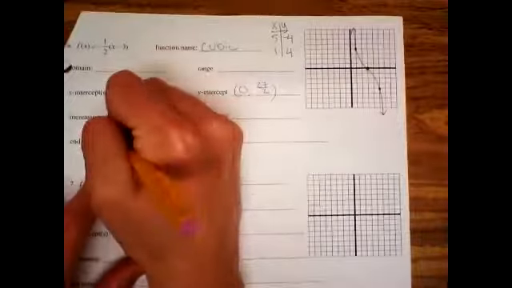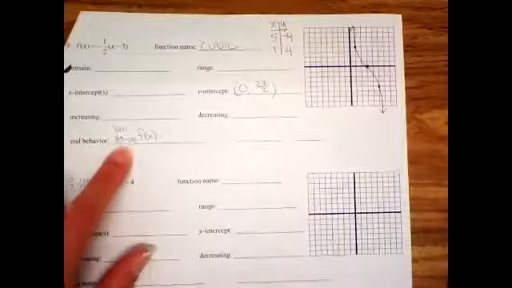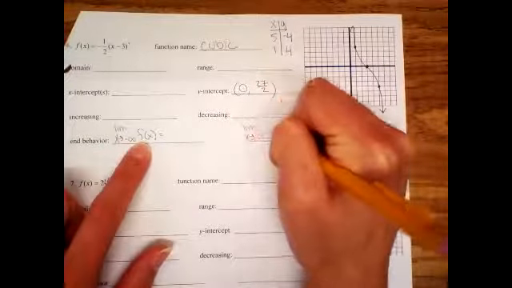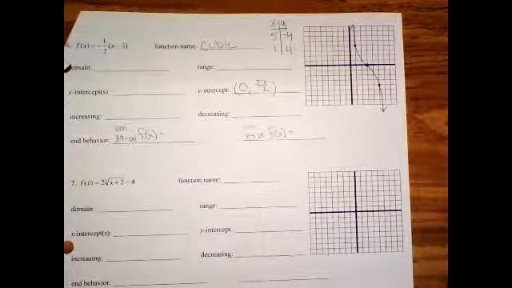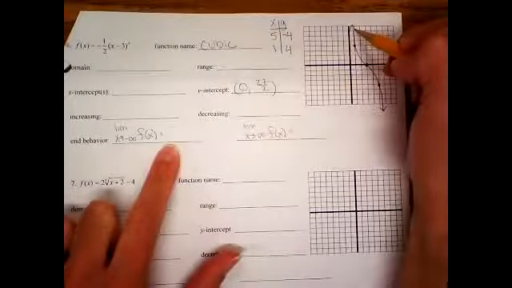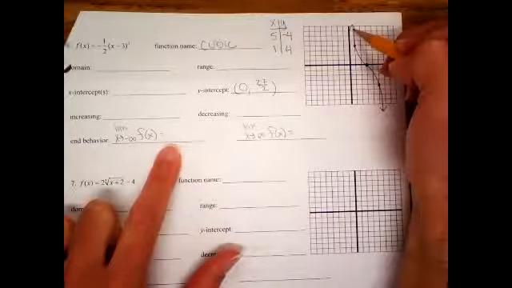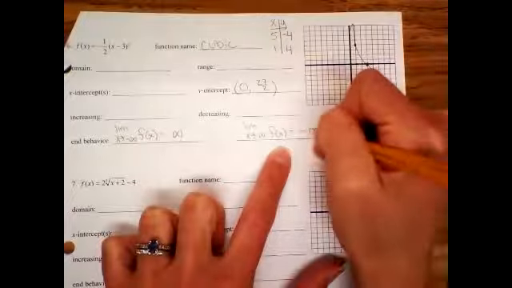And then I just want to do the end behavior for no other reason than to get you used to this notation because I know that it's brand new for you. Limit as x goes to negative infinity of the function. That's the left side. And then positive infinity is the right side. All right, so where's the left arrow going? Up, so positive infinity. Right arrow is going down, so negative infinity.